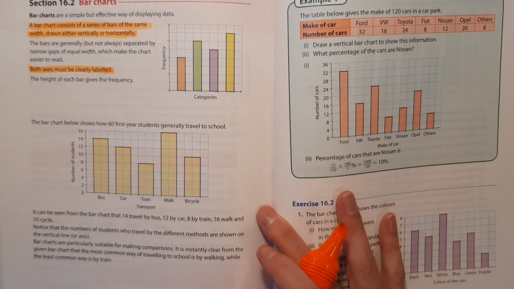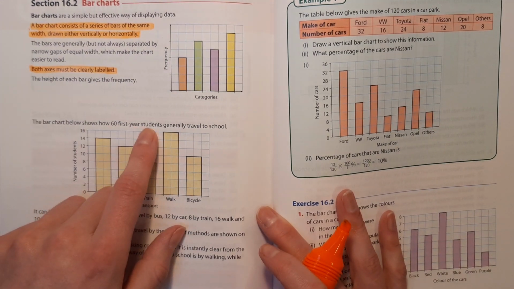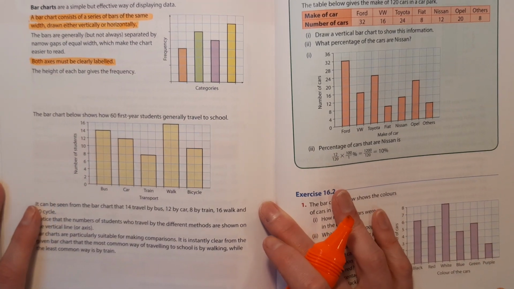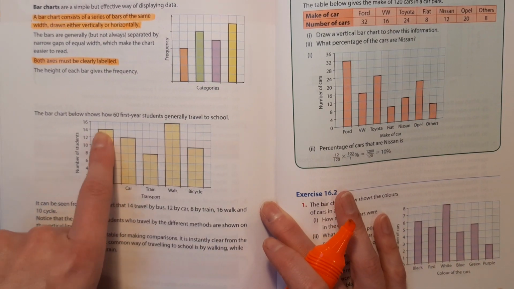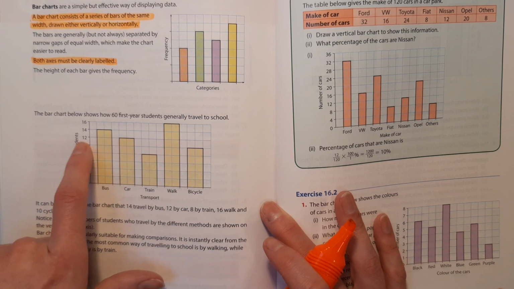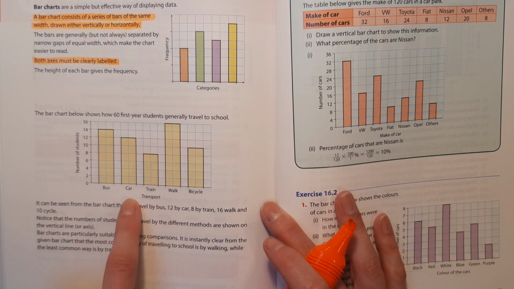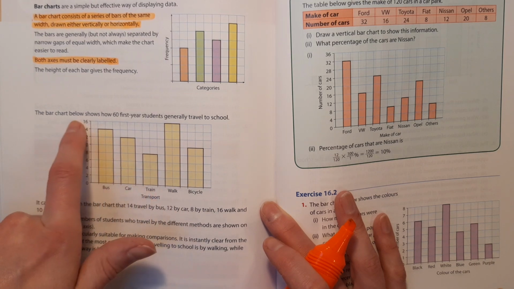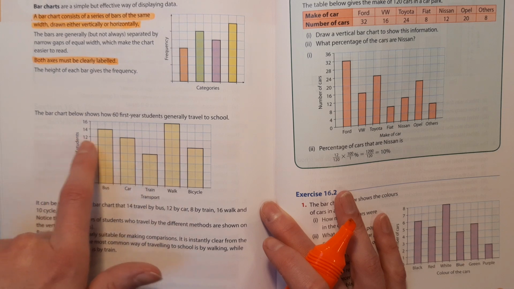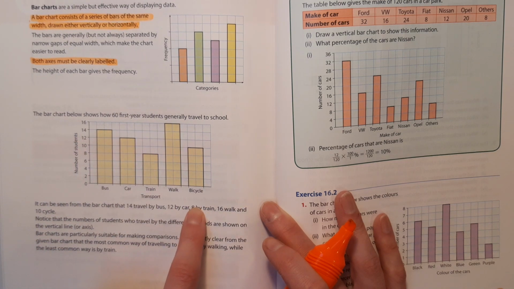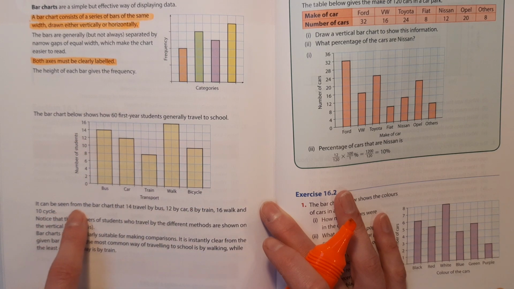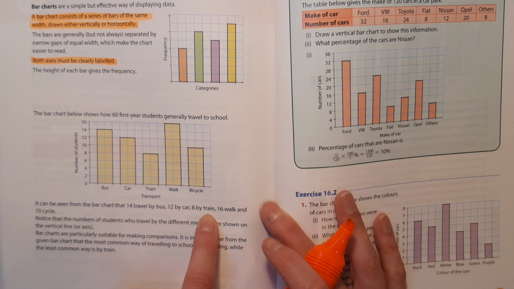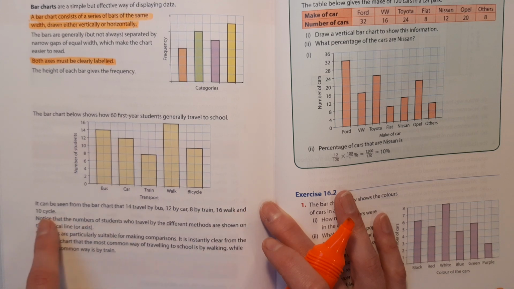The bar chart below shows how 60 first year students generally travel to school. And we saw this kind of at the line plots. So by bus, 14 people travelled by bus. You read it again. 12 people travelled by car. 8 people travelled by train. 16 walked. And 10 people got the bicycle or cycled to school. It can be seen from the bar chart that 14 travelled by bus, 12 travelled by car, 8 travelled by train, 16 walked, and 10 cycle.